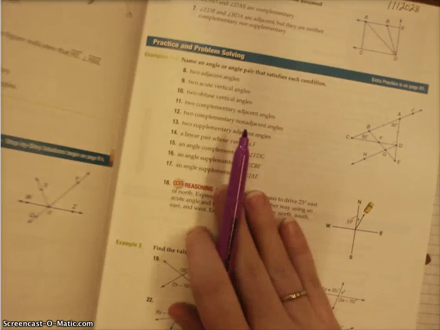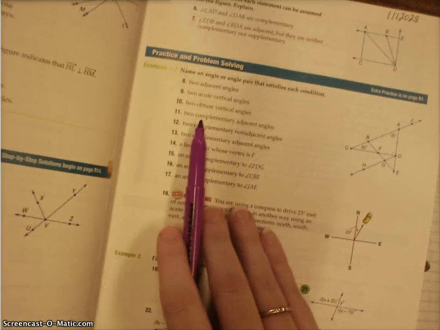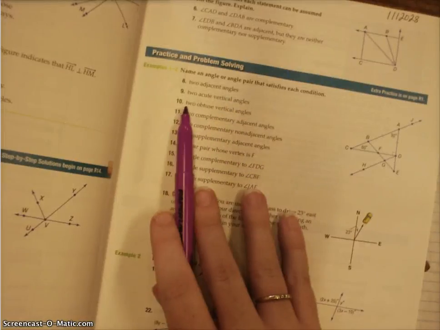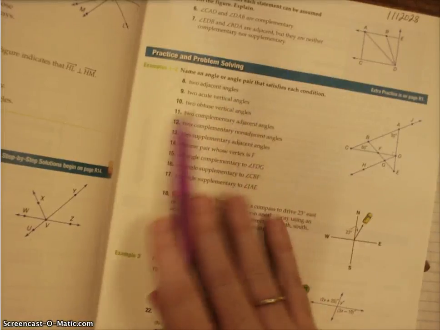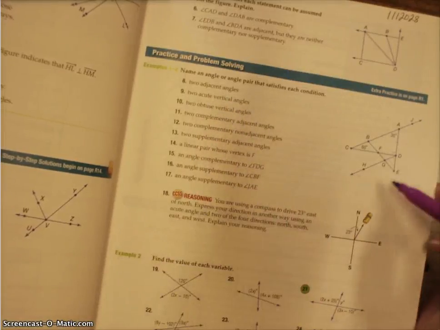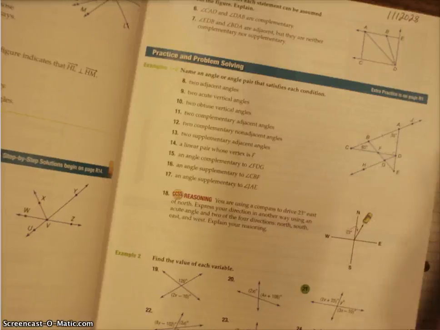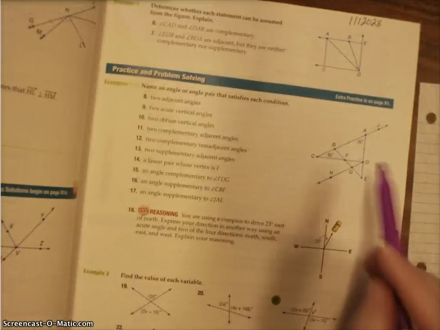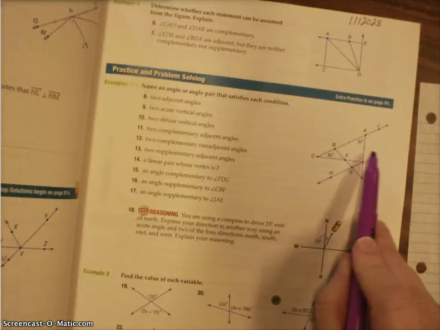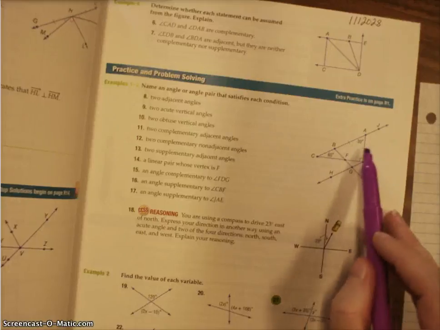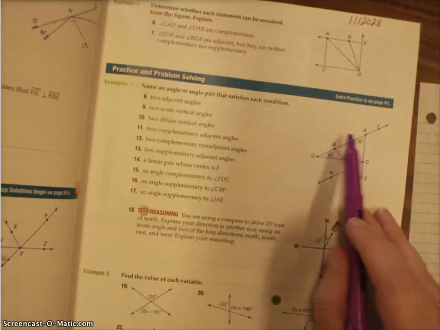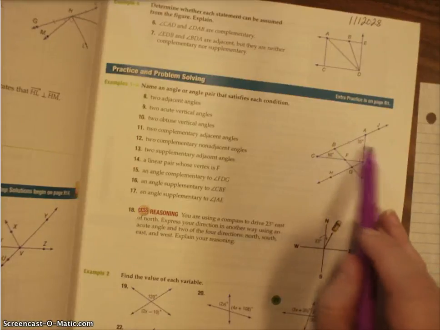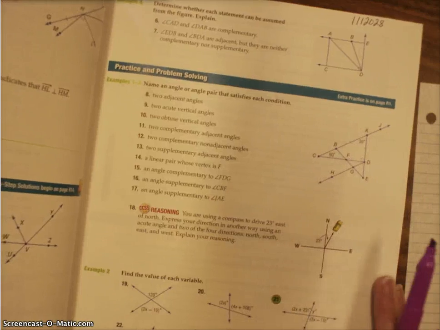So you've got some more examples of that over here. Find two adjacent angles, two acute vertical. Okay, you just have to work your way through and find what it is they're looking for. Remember, the little square here means it's 90 degrees. These single pink lines mean that those two lines are congruent or equal.